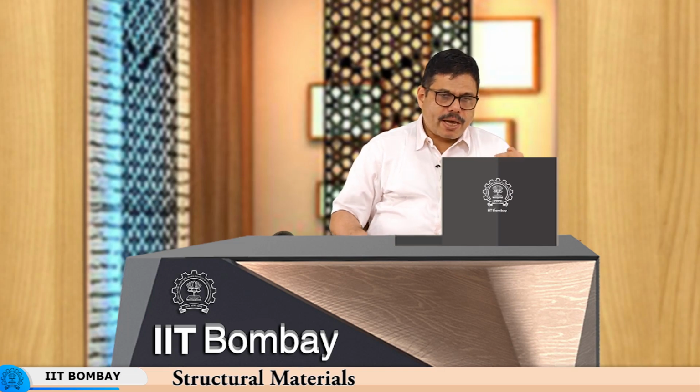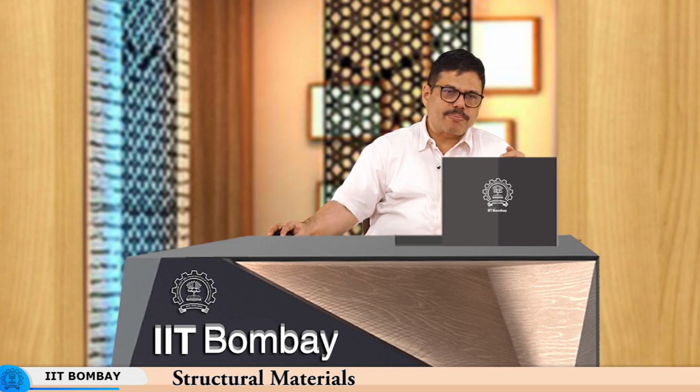So, if we make an alloy having several elements, then the priority with which one element will go into solution, the priority with which one element or one phase will get attacked, depends upon the anodicity or anodic potential of that particular phase or element.